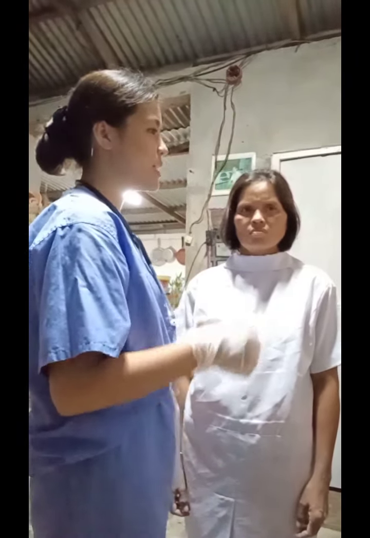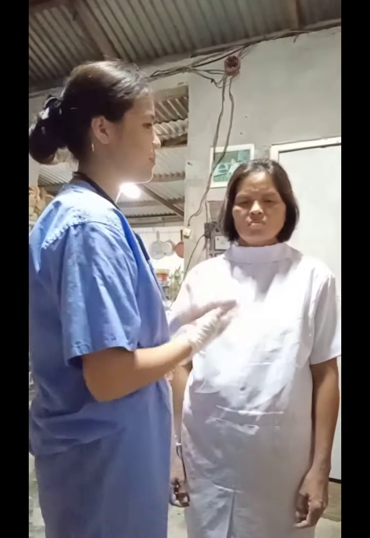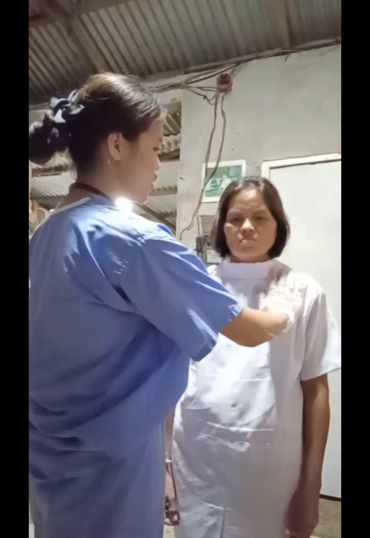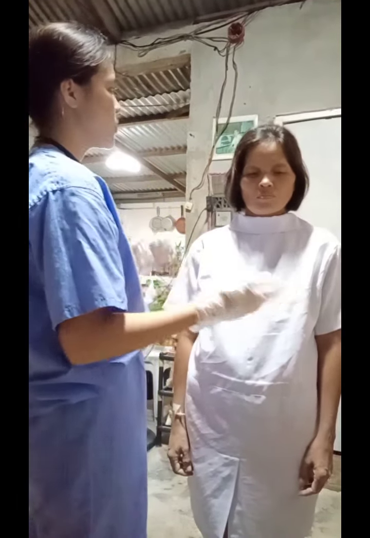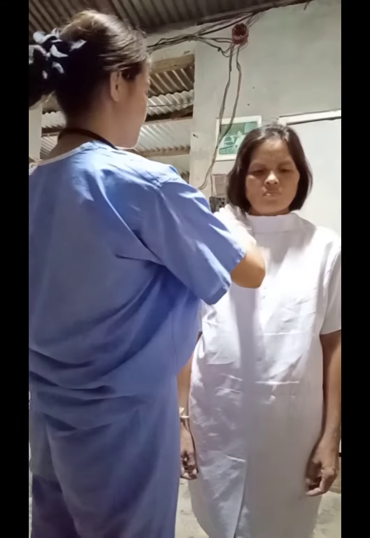The next one is assessing for tactile fremitus. I'll begin palpating over the lung apices of the patient at the supraclavicular areas, and compare vibrations from one side to the other as the patient repeats 99. Also take note to avoid palpating the female breast tissue. Can you repeat 99, ma'am? 99.